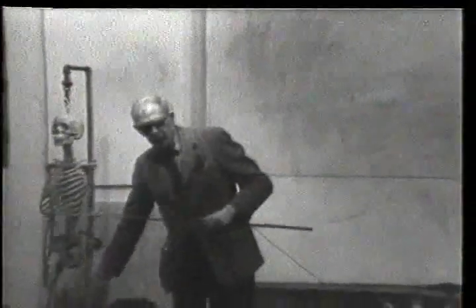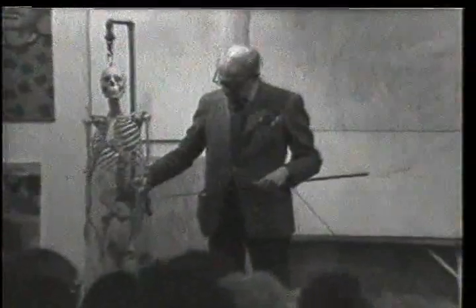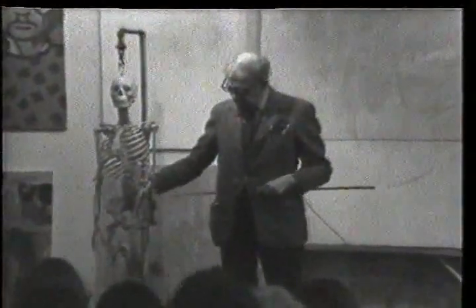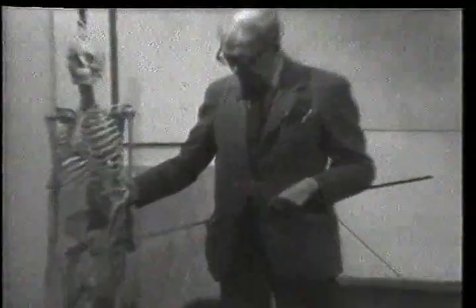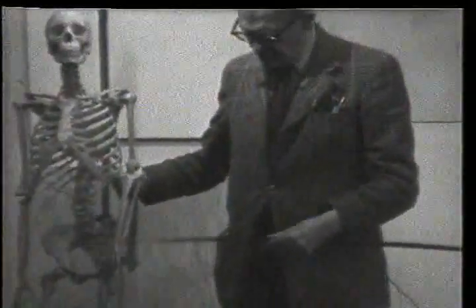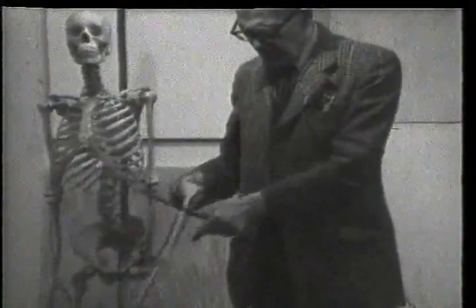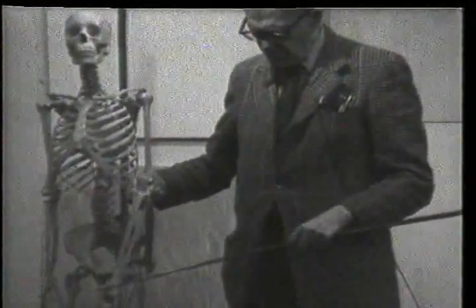Now we're going to go into the lower leg, which, from the point of view of the skeleton, consists of the tibia and the fibula. Of course, I suppose the foot is part of it. The tibia is a supporting bone.